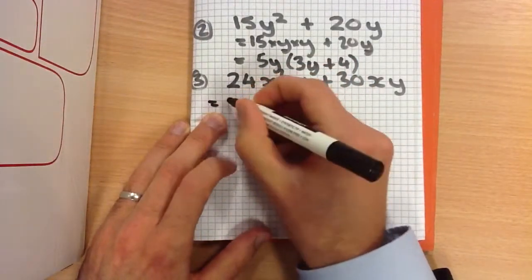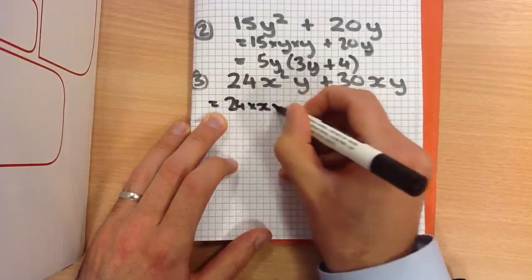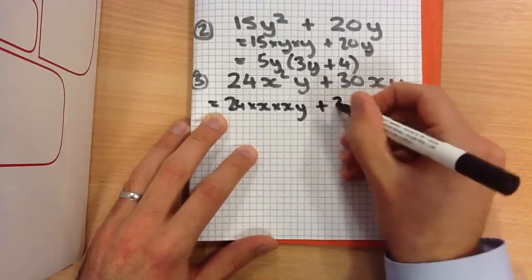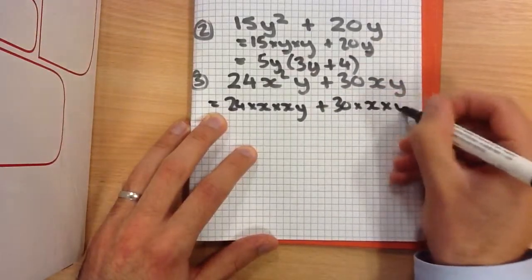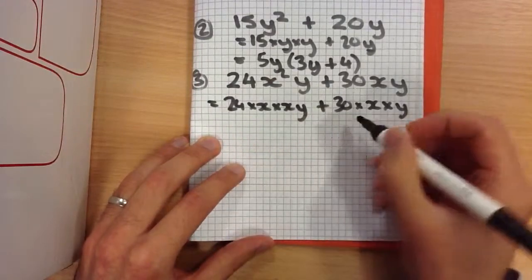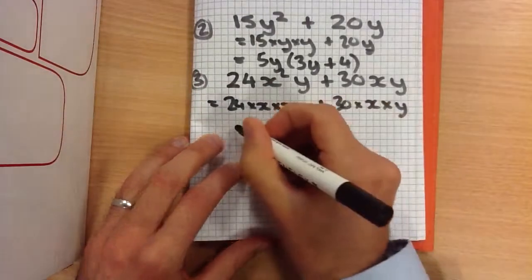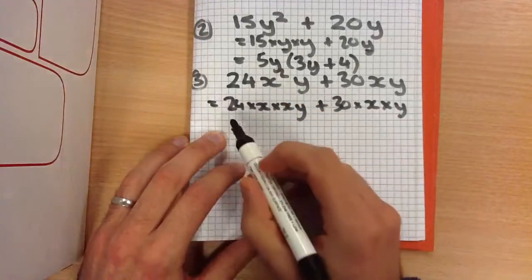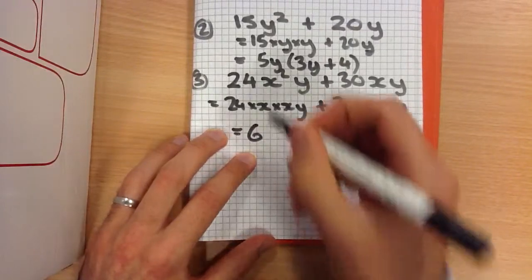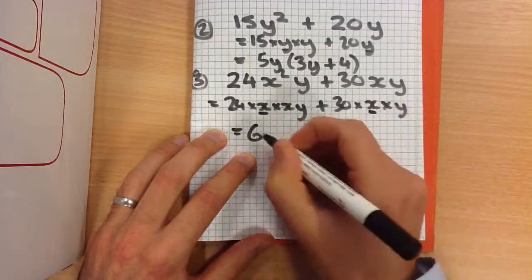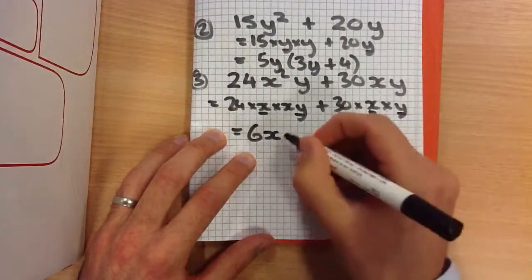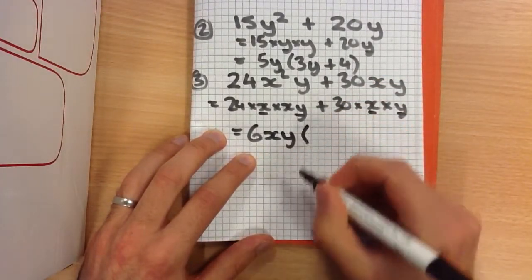Again, this means 24 times x times x times y, because x squared, plus 30 times x times y. So we look to see, what can we see that's both here and here? Look at the numbers first. The highest common factor of 24 and 30 is 6. I can also see that I've got an x in both sections there. And this time I've also got a y in both sections too. So that also comes out as a common factor.